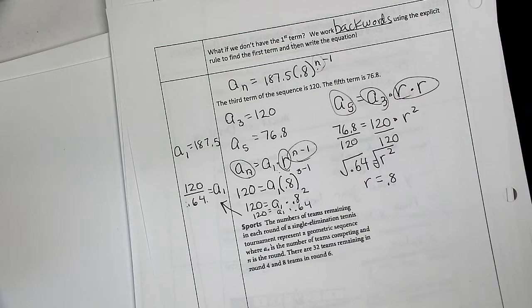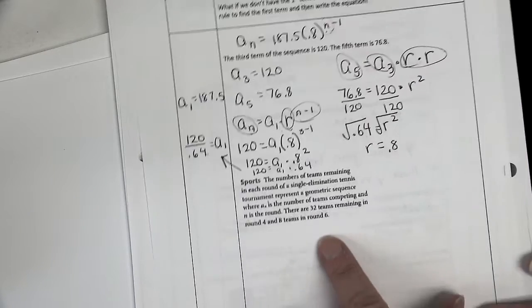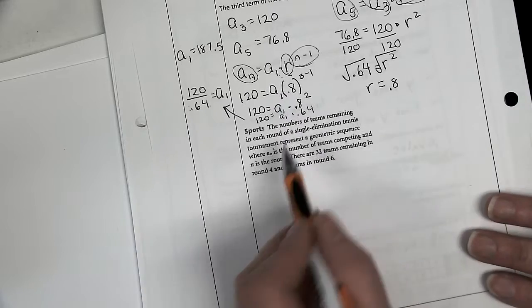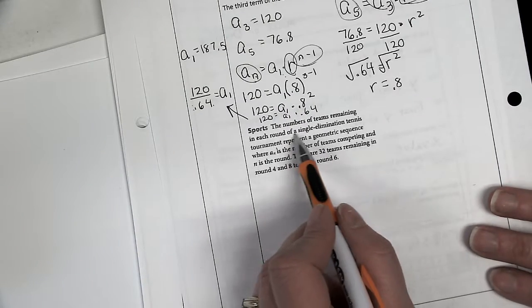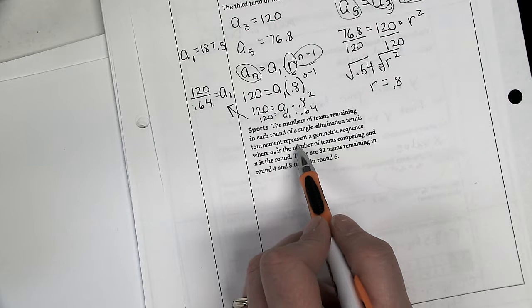Ready? The number of teams remaining in the rounds of a single elimination tennis tournament. Well, a lot of us don't know tennis, but almost all of us know March Madness, right? How many teams do you start out with? 64. Well, this isn't going to start with 64, but you get the idea. Where A of n is the number of teams competing and n is the round. There are 32 teams remaining in the fourth round. So ready? A of what? 4. Yep, this is a homework problem. Equals how many teams? 32.